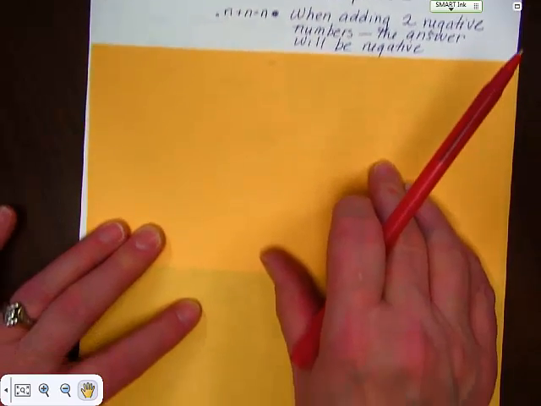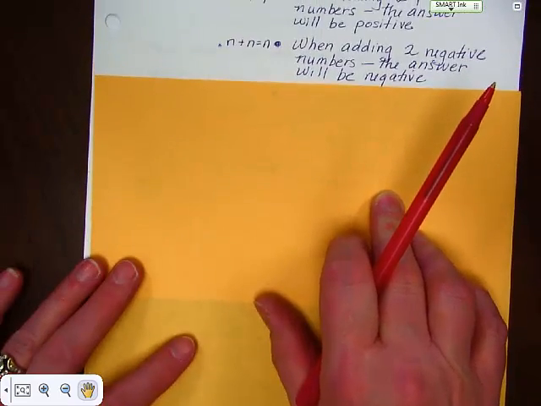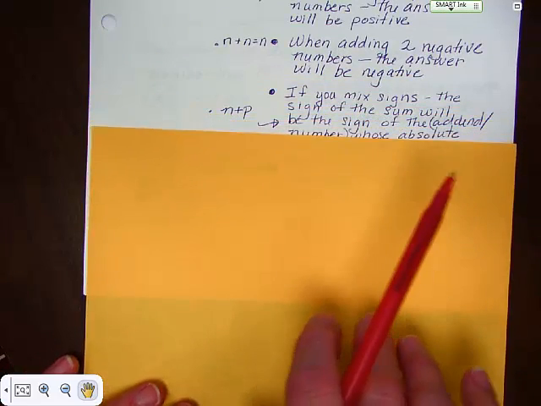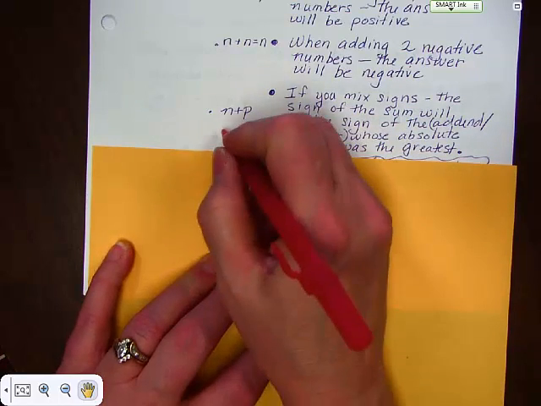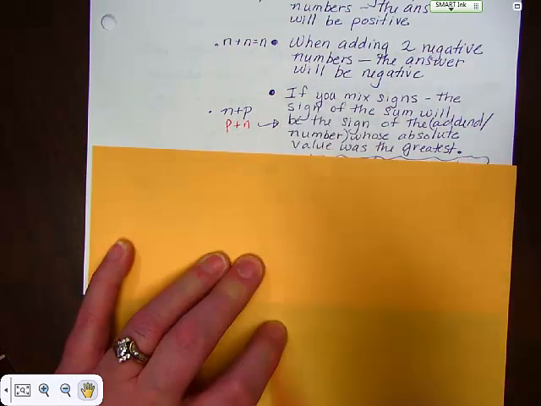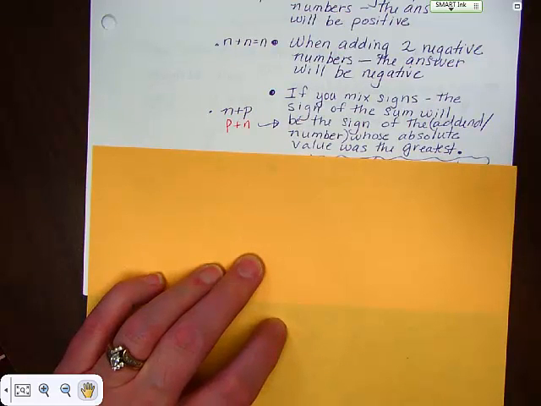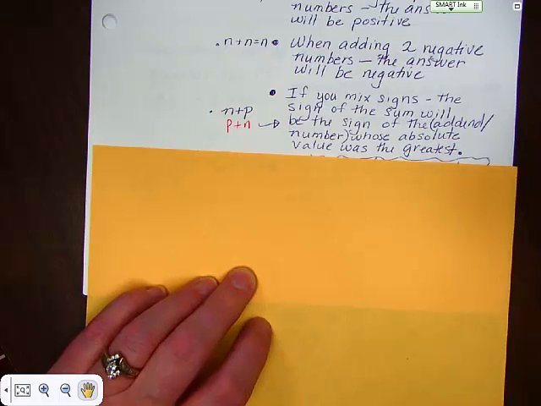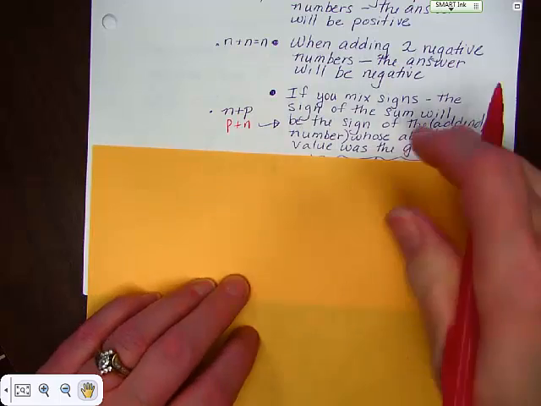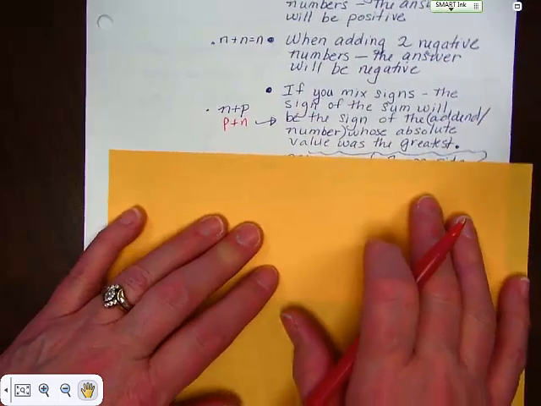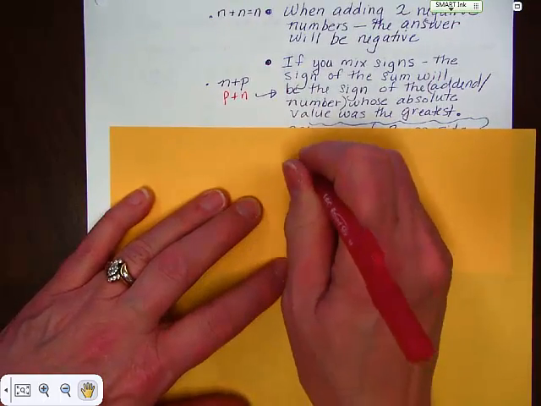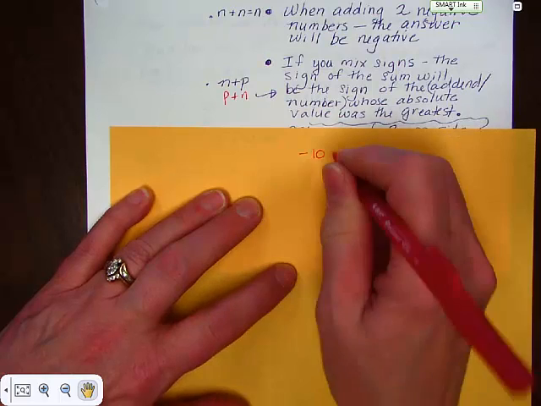Now, the third thing in the basic rules is when you mix them. So if you mix a negative and a positive, or a positive plus a negative, if you mix the signs, the sign of the sum will be the sign of the addend, or the number, whose absolute value was the greatest.